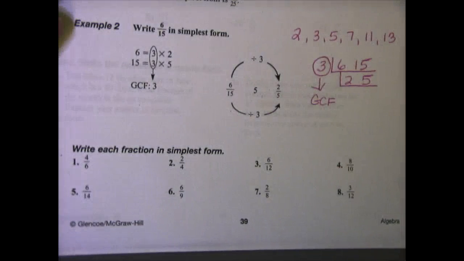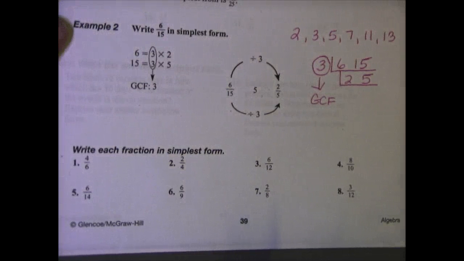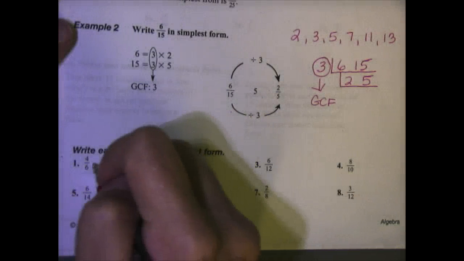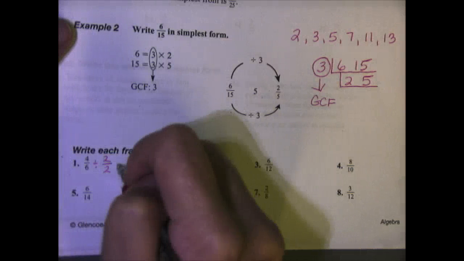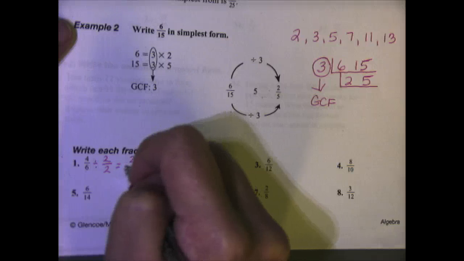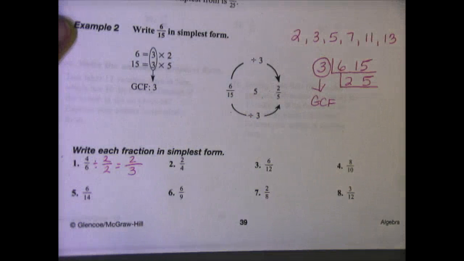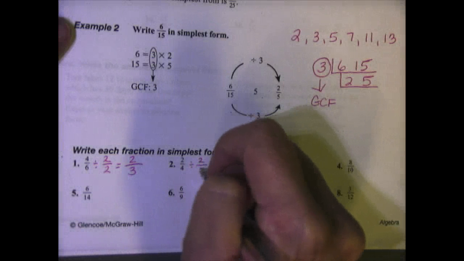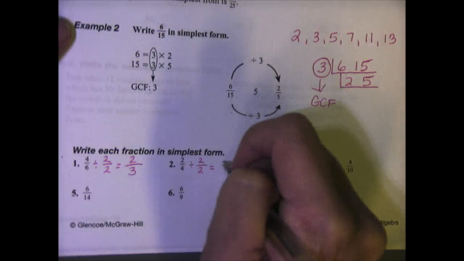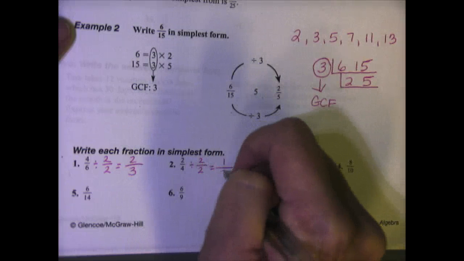Number 1 is 4/6. Well, most of us know that the GCF of 4 over 6 is 2, so I'm going to divide both the numerator and the denominator by 2. 4 divided by 2 is 2, and 6 divided by 2 is 3. 2/4. Again, I know their GCF is 2, so I'm dividing both the numerator and the denominator by 2. 2 divided by 2 is 1. 4 divided by 2 is 2.